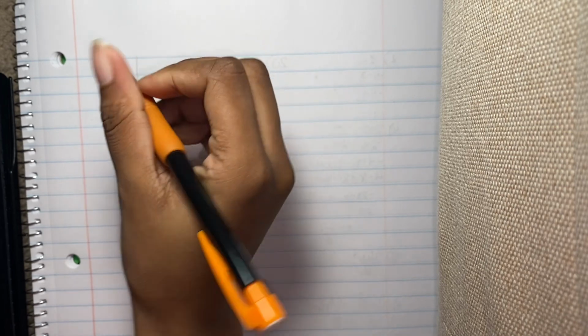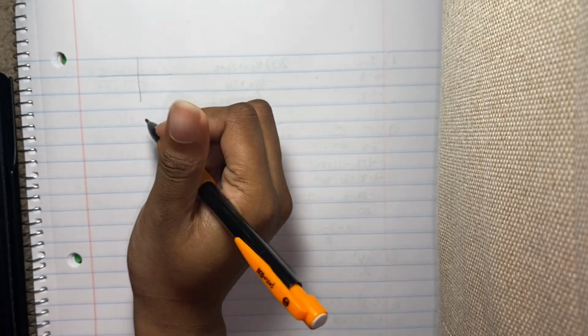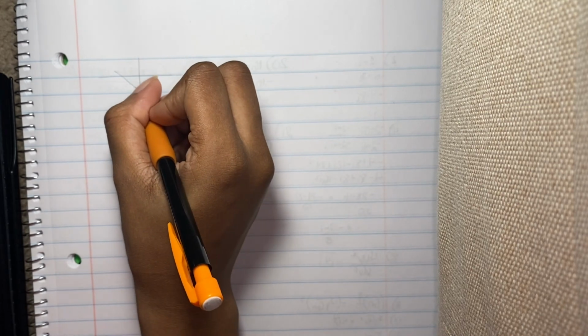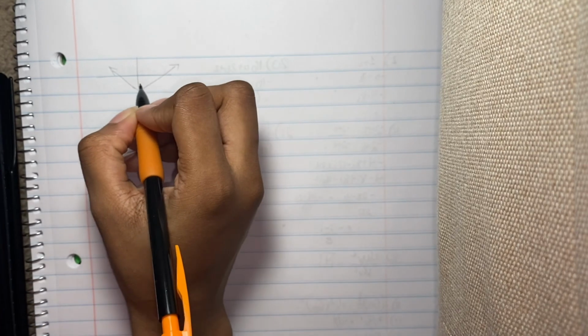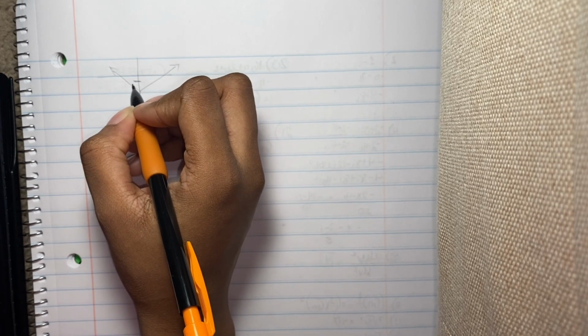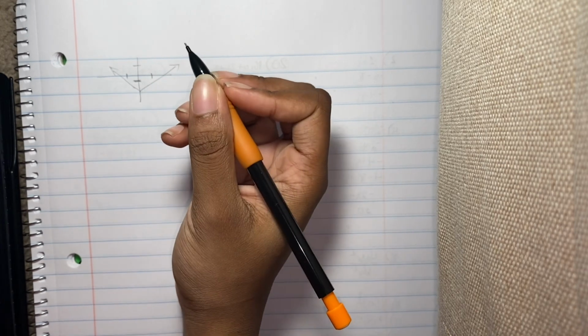Now I just have to figure out how I'm going to draw this graph for you guys. Okay, I'm not an artist, I promise you that. We can't all be good at everything. I don't know how to do this.